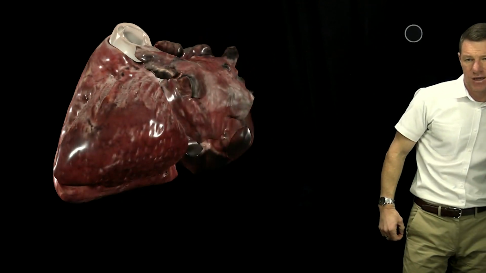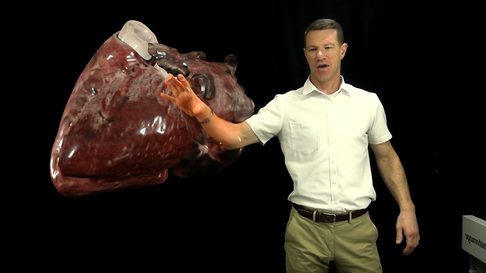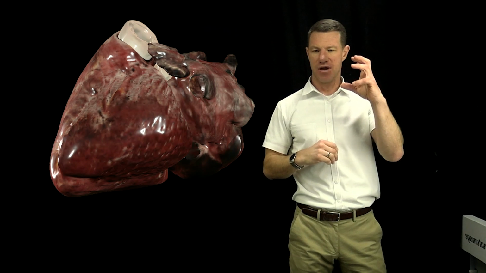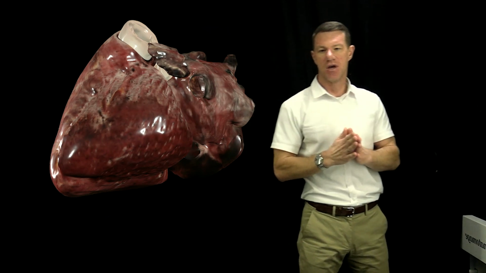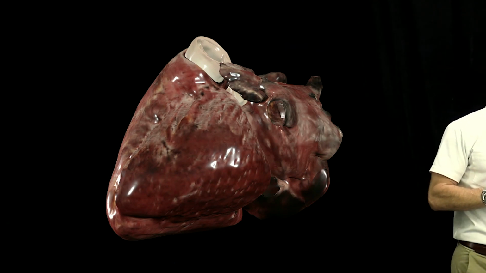On the posterior side, here we see the left ventricle. Just looking at this from the outside, the left ventricle does not appear to have as much mass as the right ventricle does. However, it does. It's significantly larger, as a matter of fact, and that's going to be significant for us when we get into looking at trying to interpret EKGs.